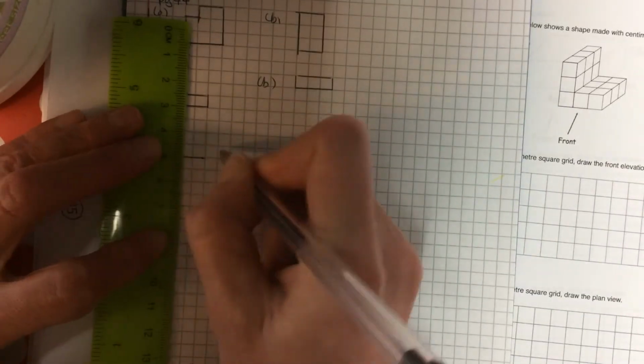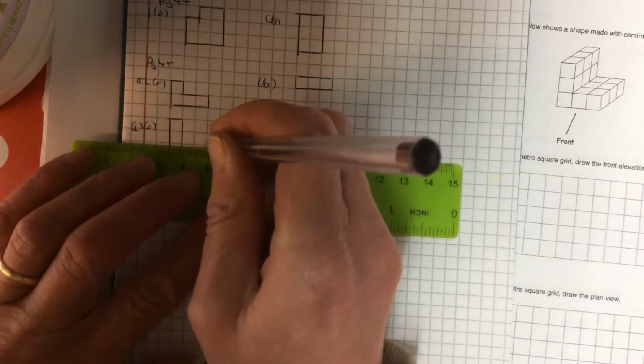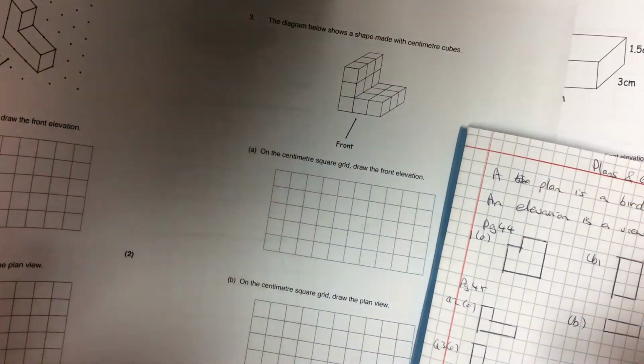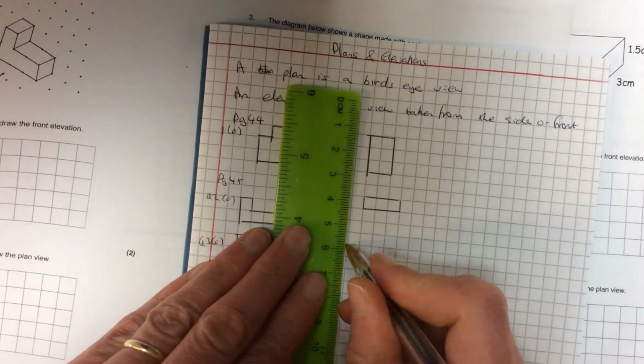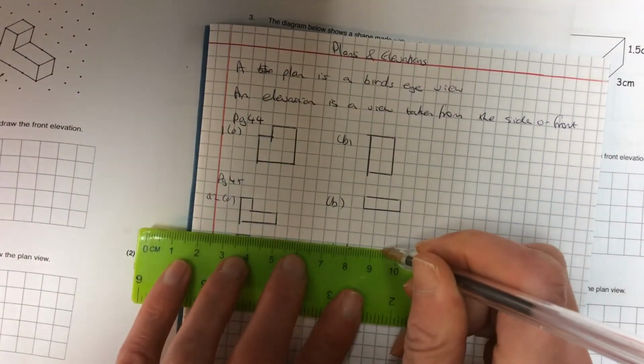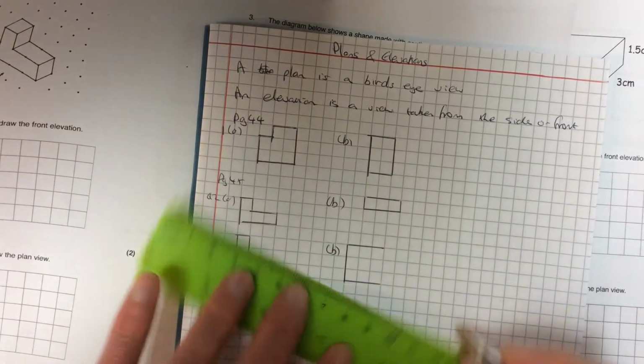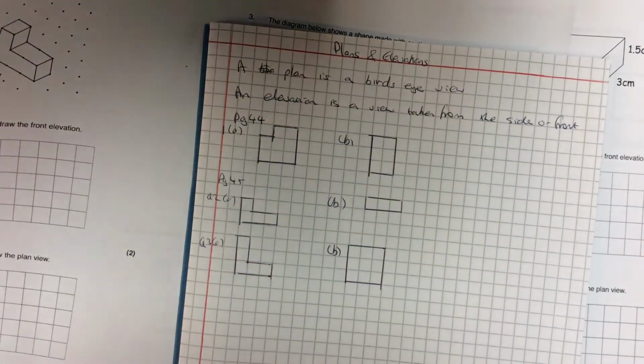You can write on your homework booklets if you want, or you can do it on the page like I'm doing. And then part B is looking at the bird's eye view, looking straight down. So if you look straight down at that, you would see 3 of those sets of squares. So it'll be a 3 by 3 square you'll be looking down at. Just drawing this in. So it'll be a 3 by 3 square. You don't have to draw in all the individual squares. That's fine to leave it like that. That's that page done.